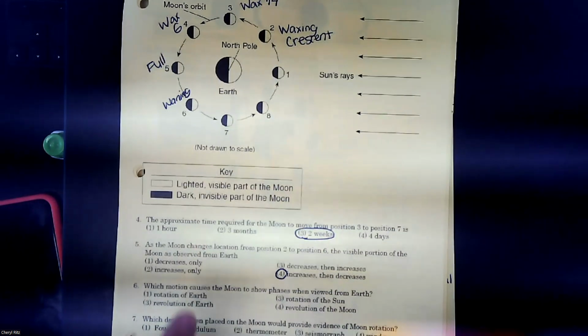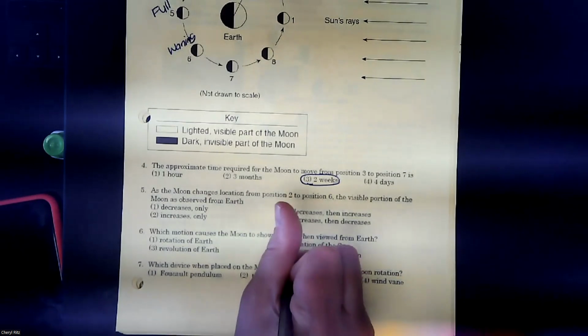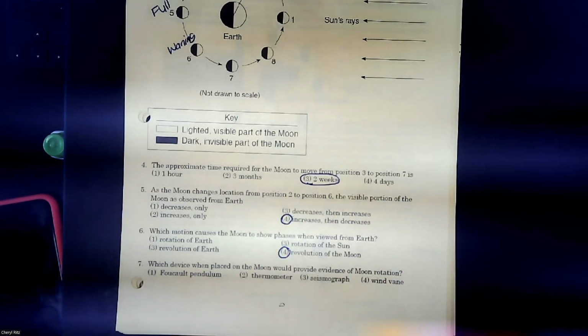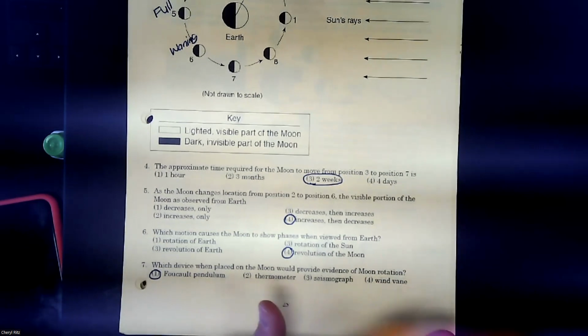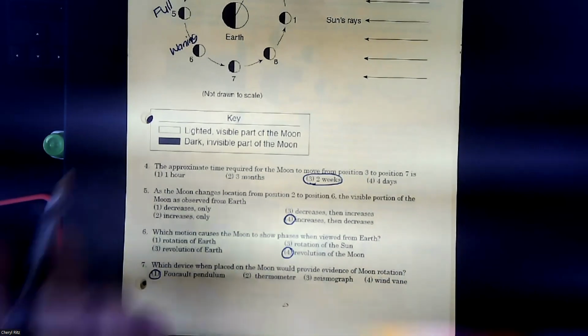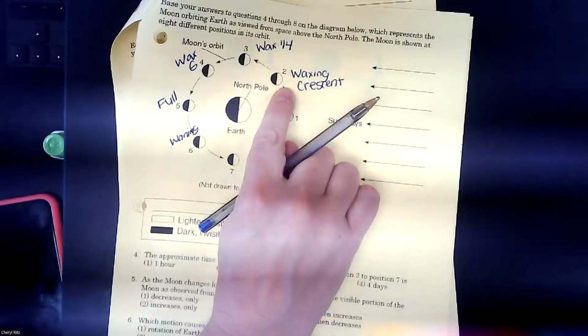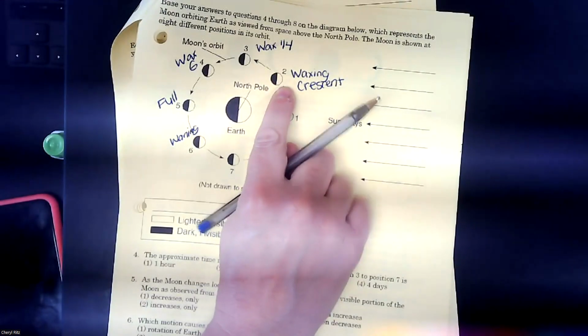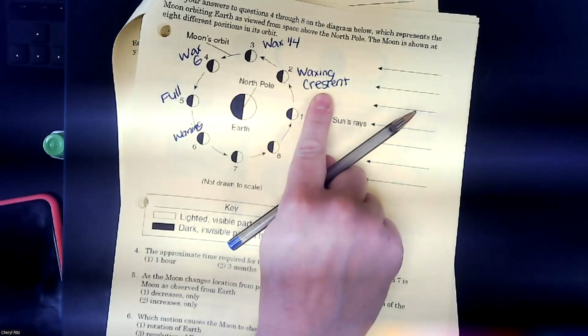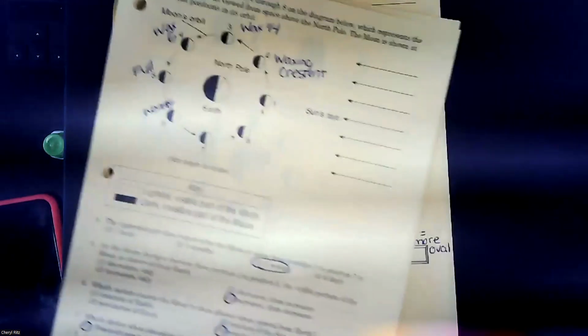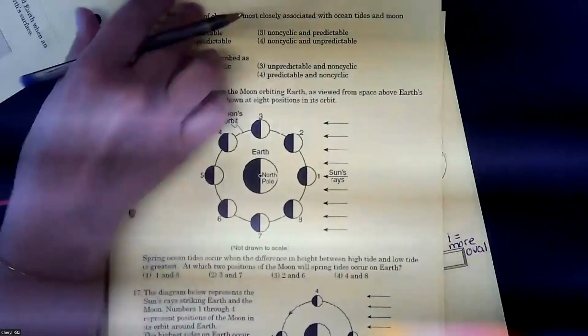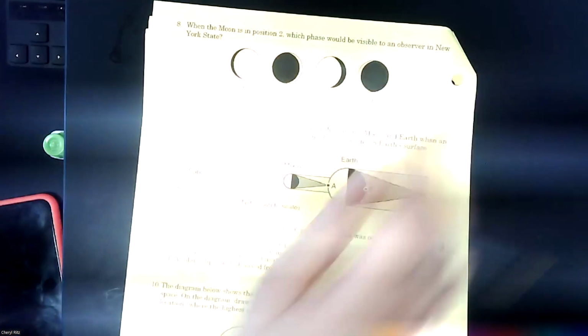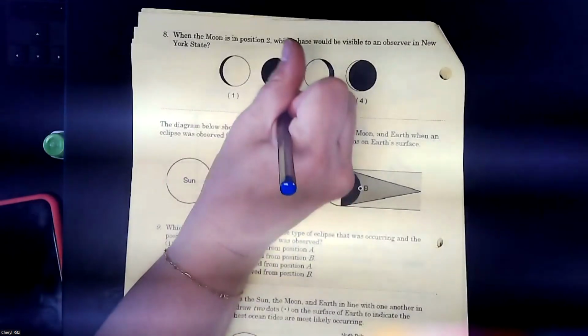So why do we see different phases? That's because the moon is revolving around Earth. And if we put a Foucault pendulum on the moon, it would provide evidence that the moon was rotating. The next question asks about position 2, which one of those pictures would be correct? It comes in handy that I already labeled number 2 as a waxing crescent. So I just need to look at the pictures and find which one is a waxing crescent. 2 is a waxing crescent.